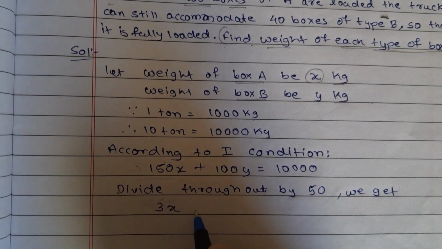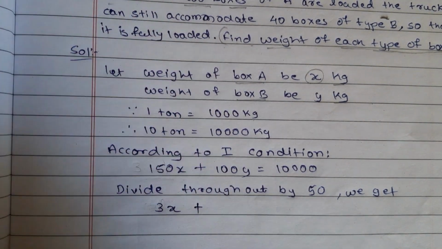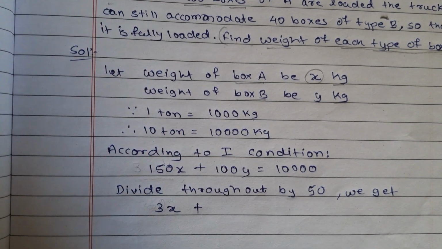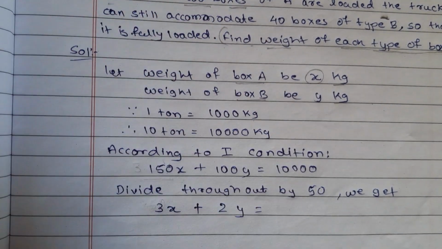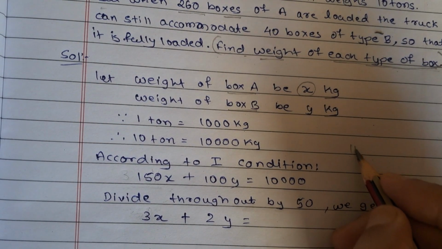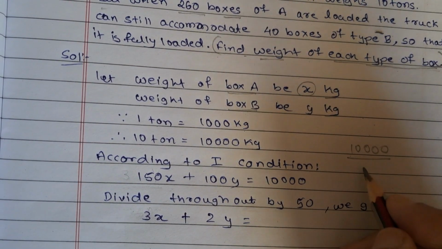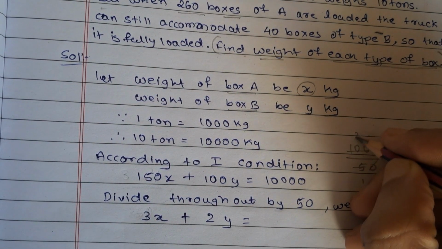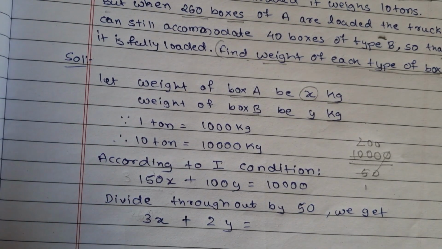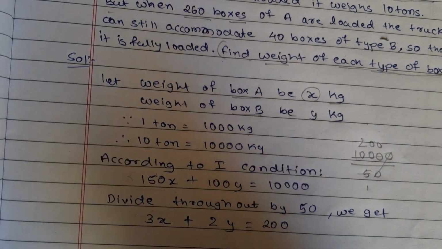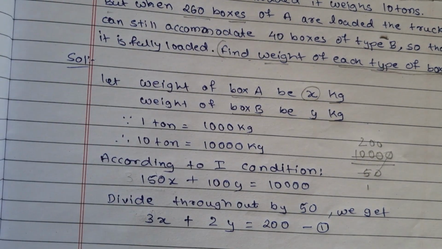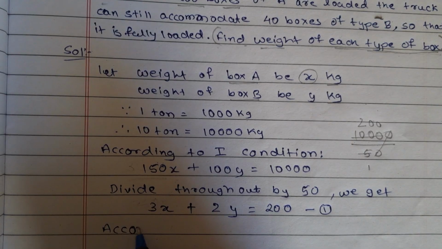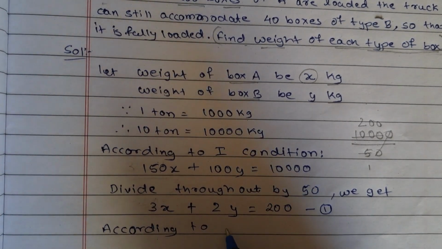Now I am dividing throughout by 50, so this will also get divided by 50. If you do it mentally, 0 and 0 will get cancelled, 5 ones are 5, 5 twos are 10. So it will become 2y, and this will be a big one. Let me do it in rough and then write the answer over there. 10,000 divided by 50, the zero will get cancelled, 5 ones are 5, 5 twos are 10, and 2 zeros with them, so it will become 200. Let me number it as equation number 1. And now I will jump on to the next condition. So I will write over here according to second condition.